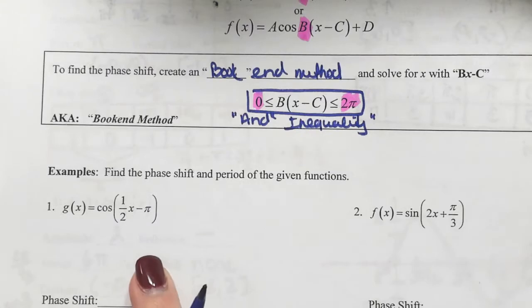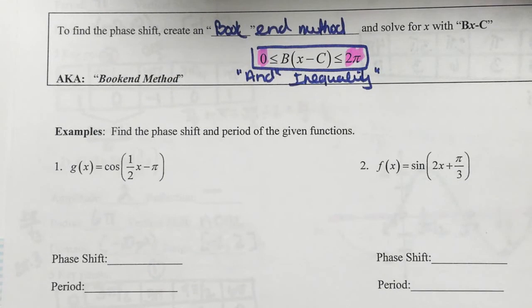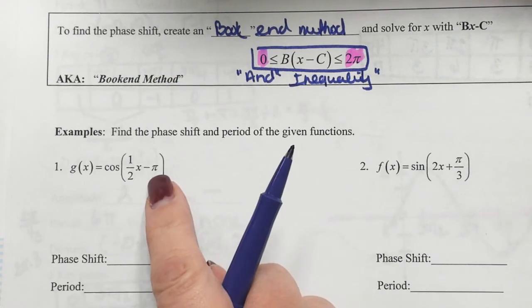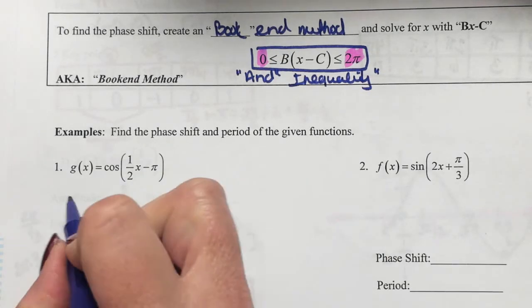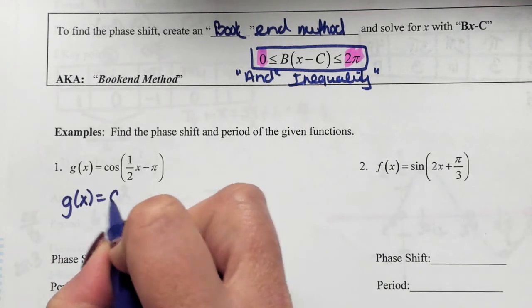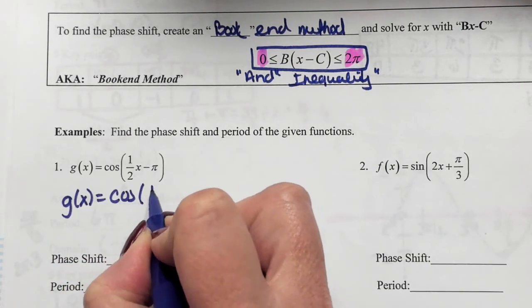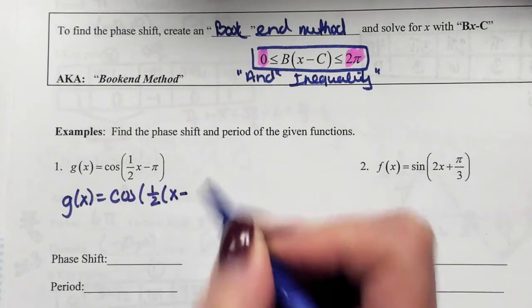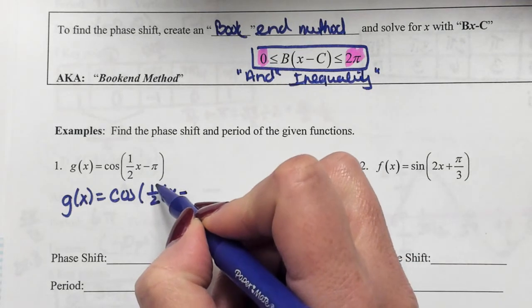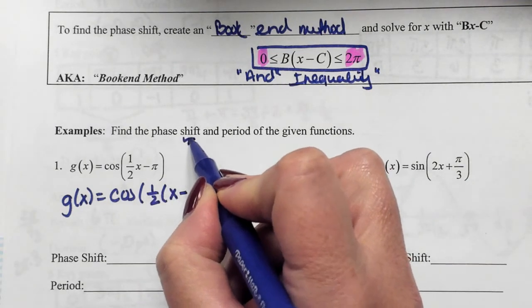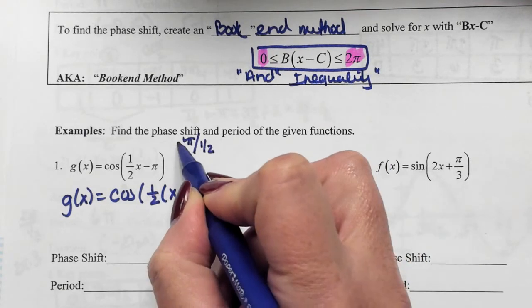So for example, let's take a look at cosine of 1/2 x minus pi. Pi is not your phase shift because the number in front of x is not equal to 1. So before you can correctly identify your phase shift, you need to factor out the 1/2. Think about when you do your GCF factoring. When you factor something out, you're actually dividing it out of each term. Well, I know 1/2 divided by 1/2 is a 1. So now I need to take pi and divide it by 1/2.